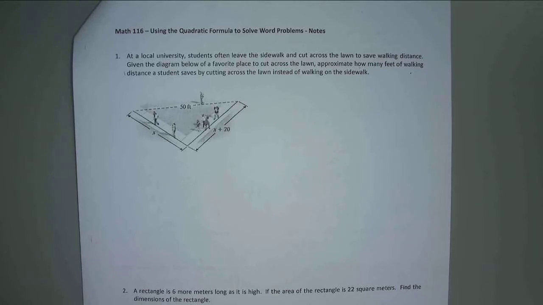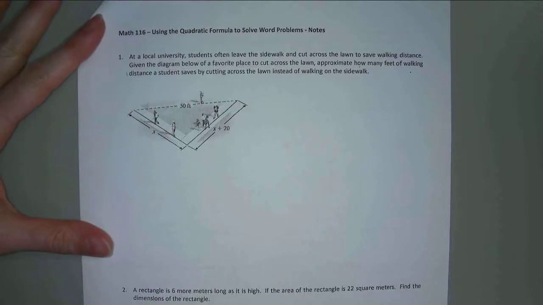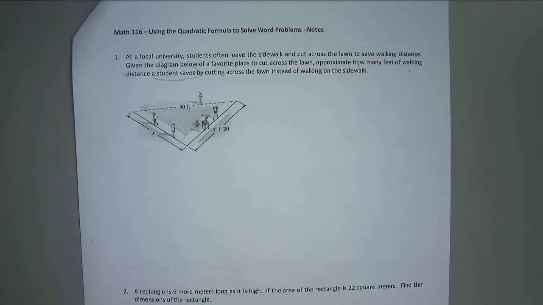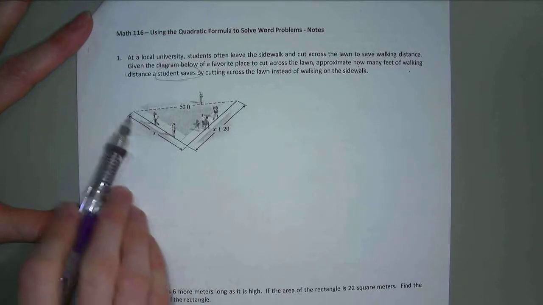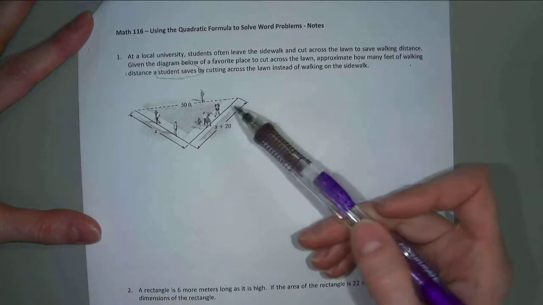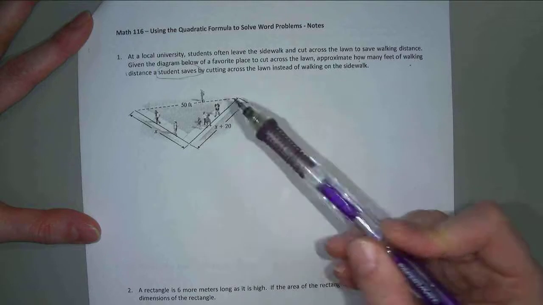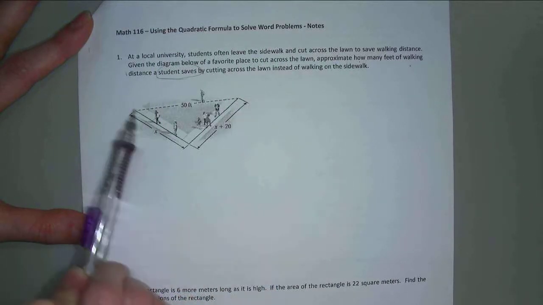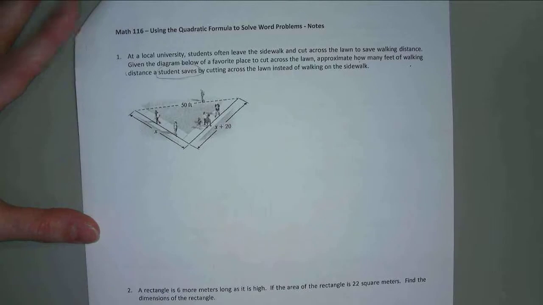Given the diagram below of a favorite place to cut across the lawn, approximate how many feet of walking distance a student saves by cutting across the lawn instead of walking on the sidewalk. So this is an instance where once we find x, we're not necessarily done, because x is just the distance of this sidewalk, and then we'll add 20 as the distance of that sidewalk. So when we find x, we're going to plug it back in to see how much that student walked if they walked the sidewalk compared to the 50 feet if they just cut across.